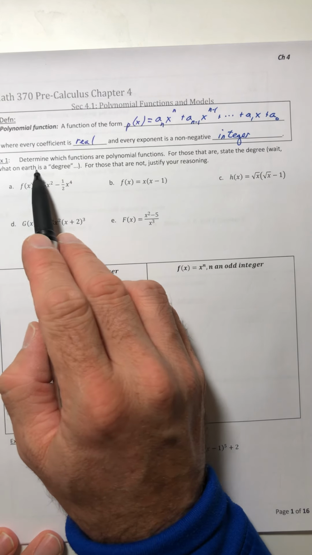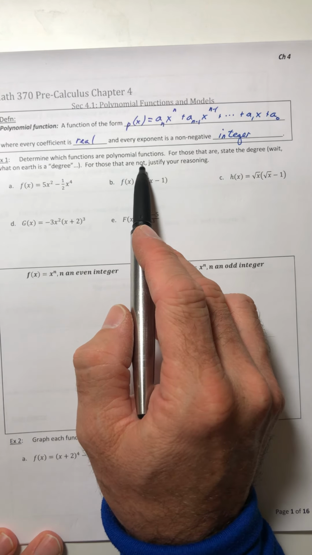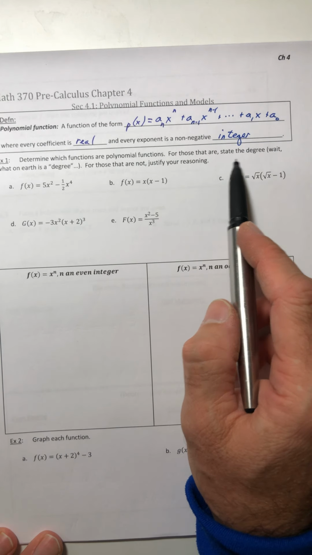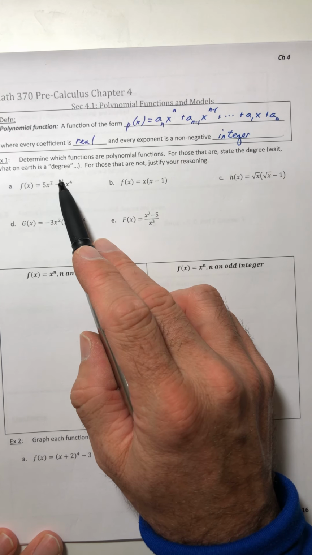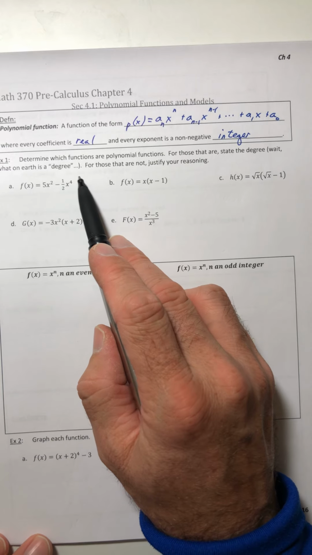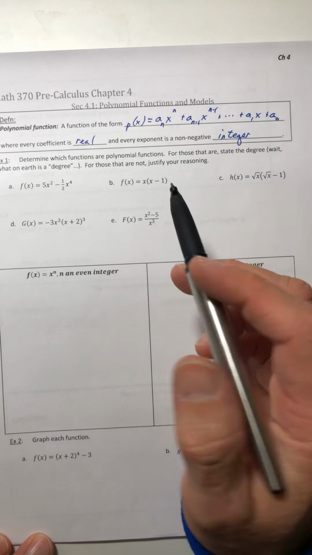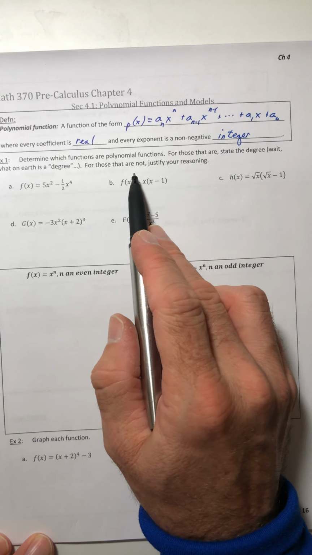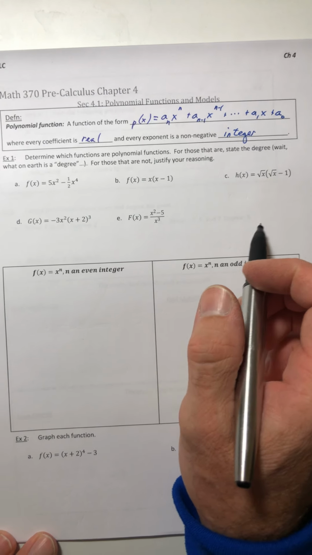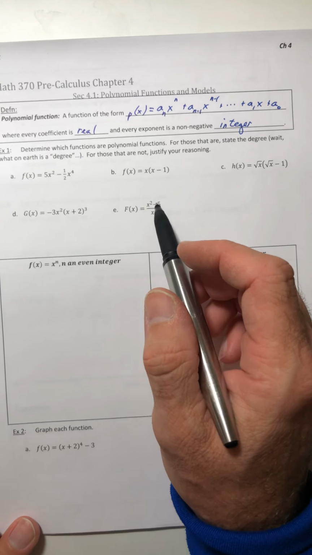All right, example 1, determine which functions are polynomials. For those that are, state the degree. So wait, what on earth is a degree? Well, that would be the highest exponent in the polynomial itself. And then for those that are not, justify your reasoning. So why is it not a polynomial? Explain yourself.